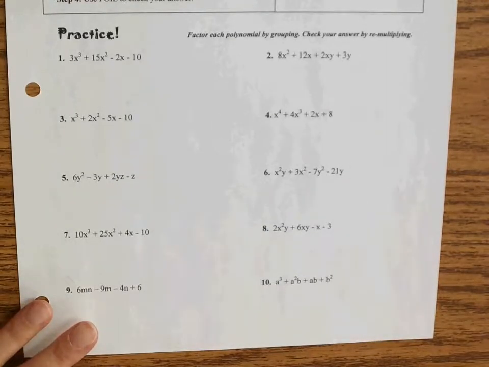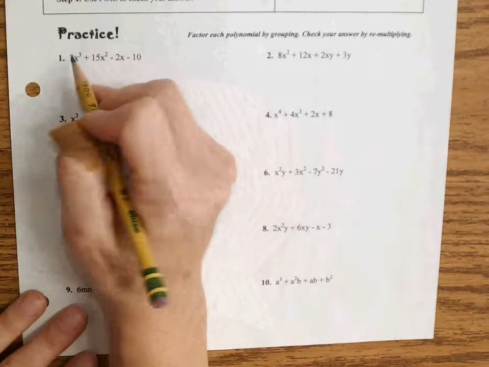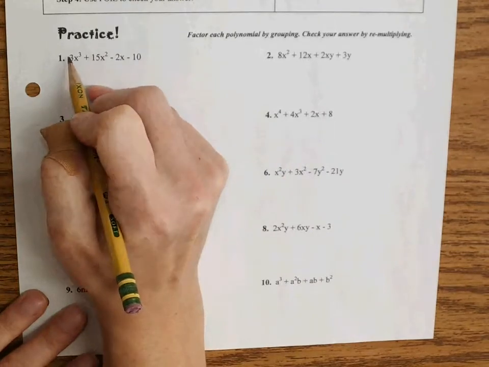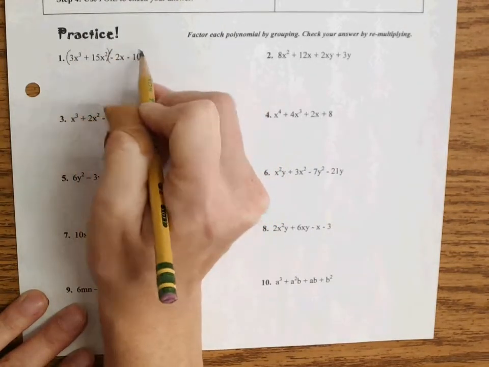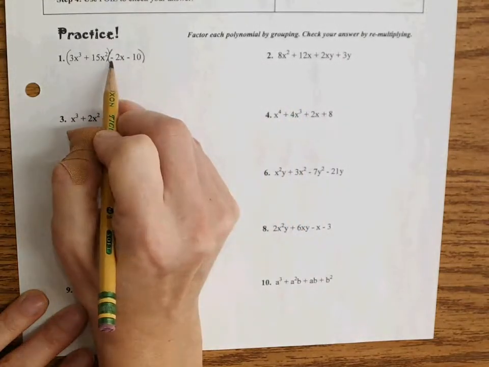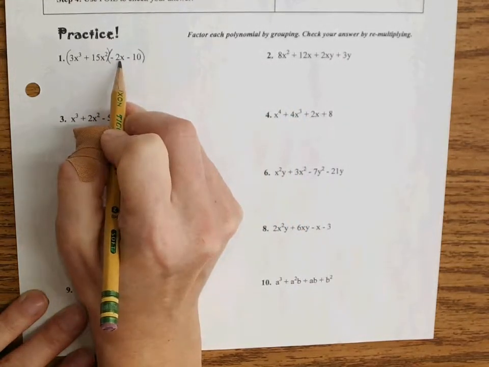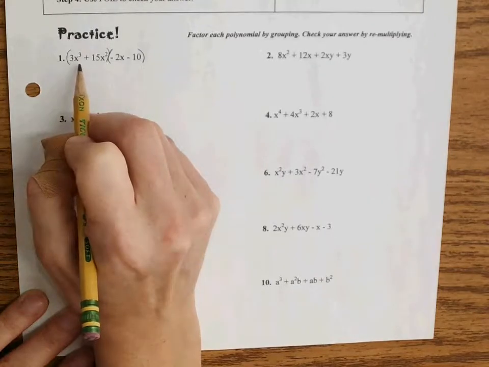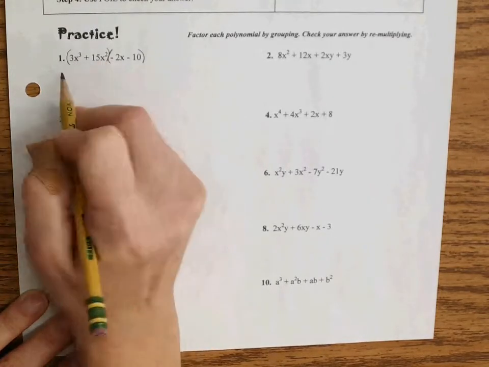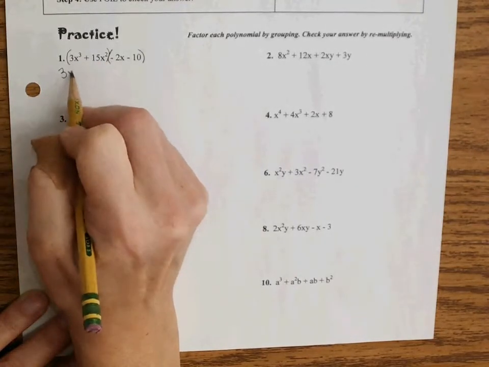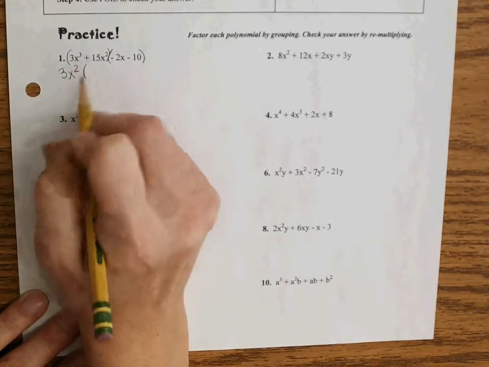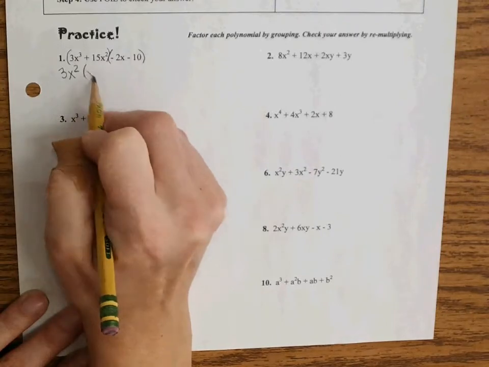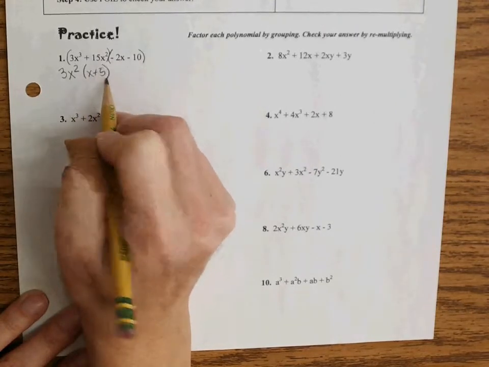Now let's take a look at number 1. So for number 1, we're going to go ahead and again group the first 2 terms together and then the last 2 terms together. Again, remember to keep that sign in front of that 3rd term. Then we're going to factor out the GCF from each binomial. For my first binomial, the GCF is 3x squared. And when I take each term divided by 3x squared, I'm left with x plus 5.